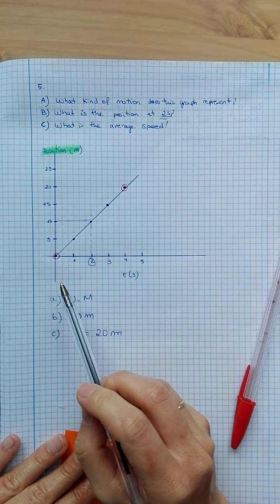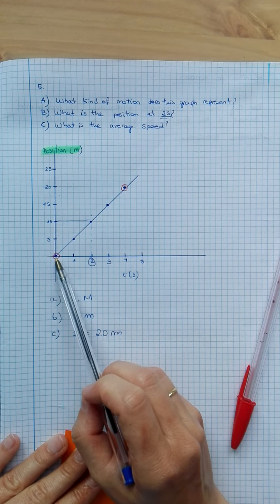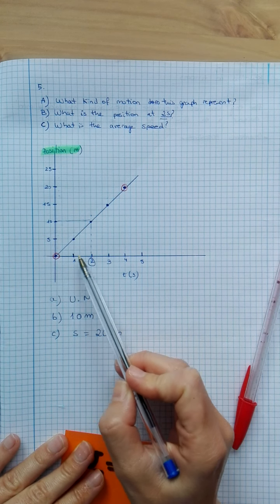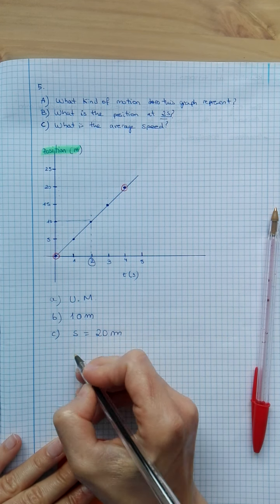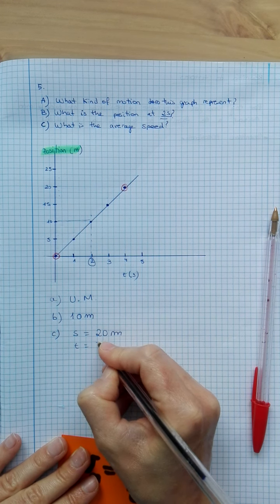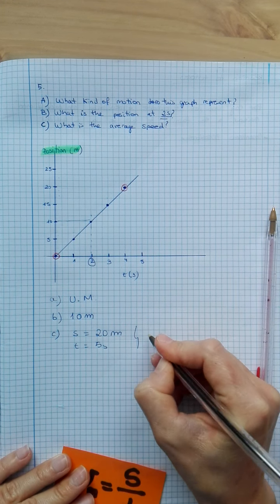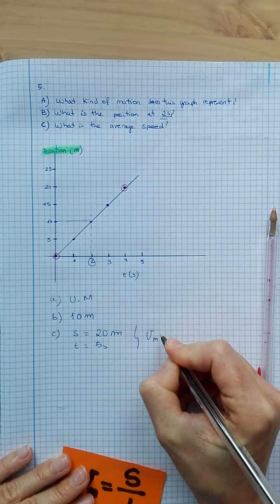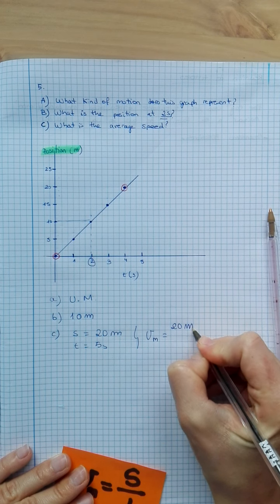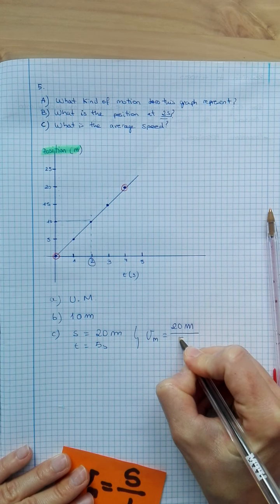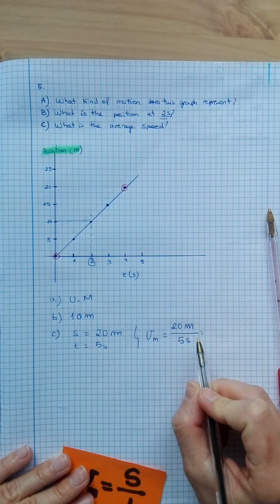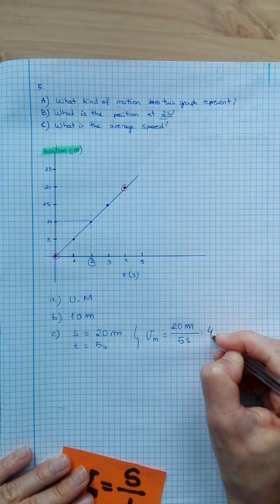And what is the time taken to travel these 20 meters? Here you have the time, so the time is from 0 to 5 seconds. So the time that it takes to travel these 20 meters is 5 seconds. So the mean speed is the distance traveled, 20 meters, divided by the time it took to travel these 20 meters, so 5 seconds. 20 divided by 5, 4.